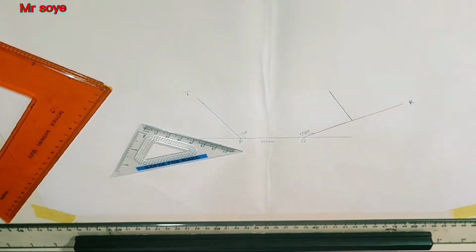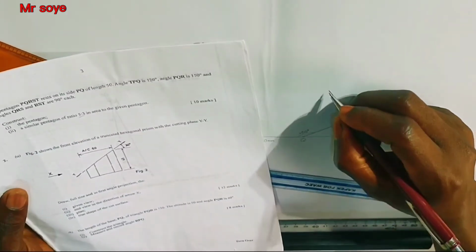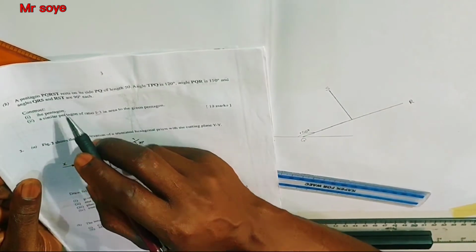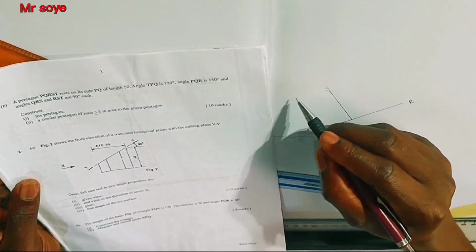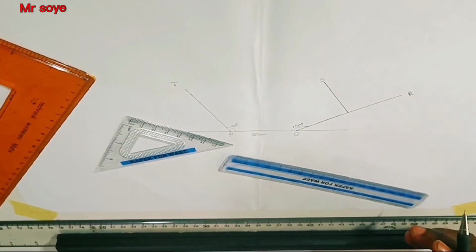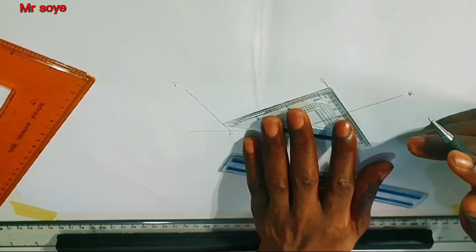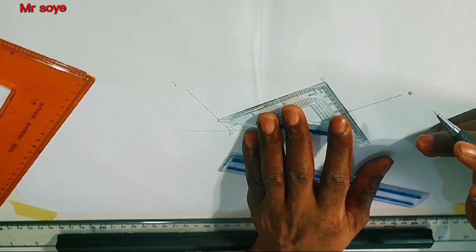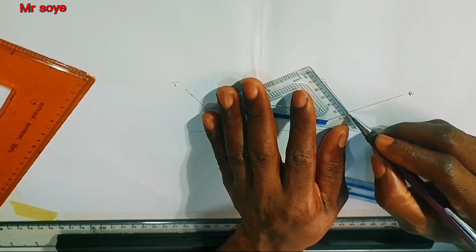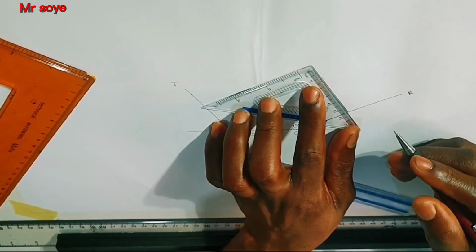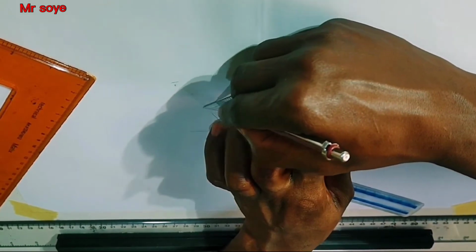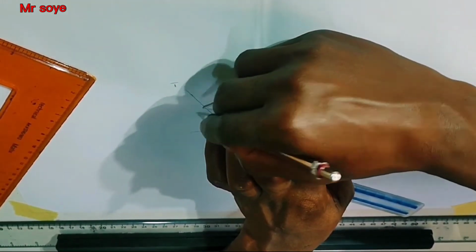Okay, QRS is 90 here, and RST is also 90 degrees. So we'll move to this part to do our 90 degrees here. Okay, you can see it should be too small. Let me increase this one. Okay, good.